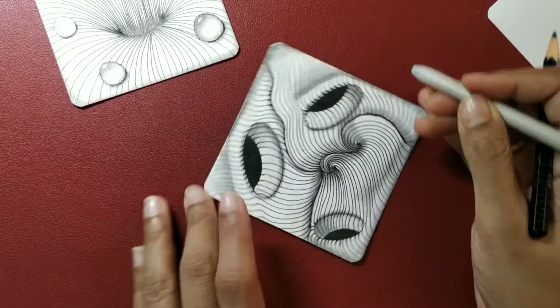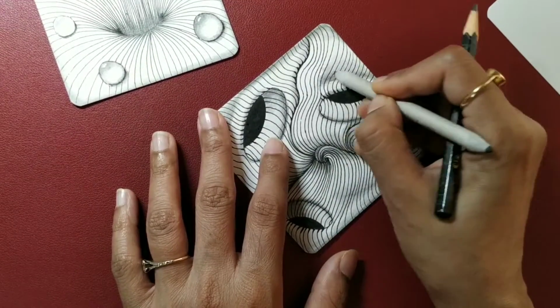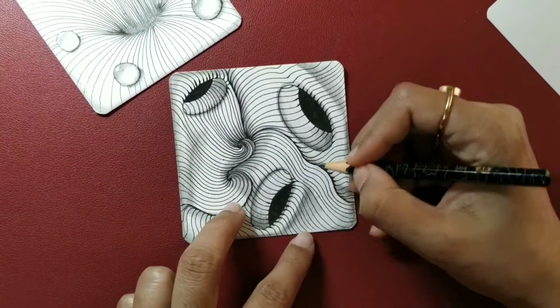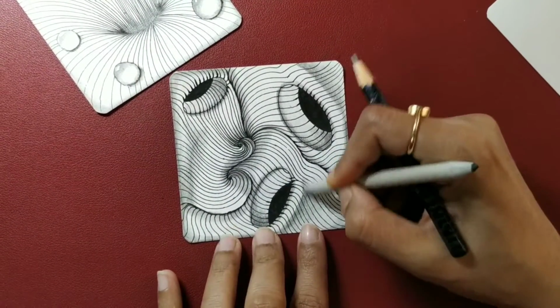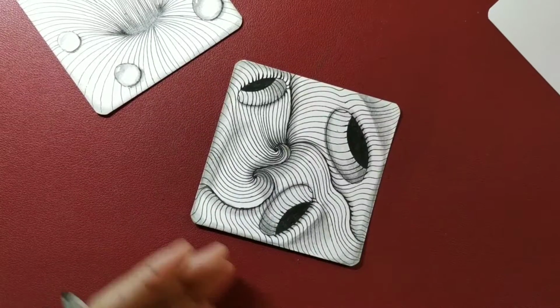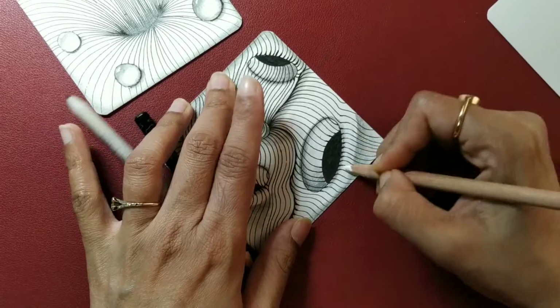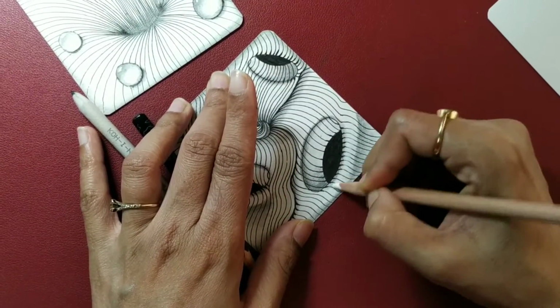So let us now add some chalk. I'm going to add some chalk where there is some curve.